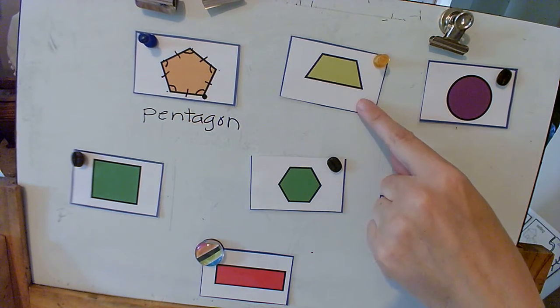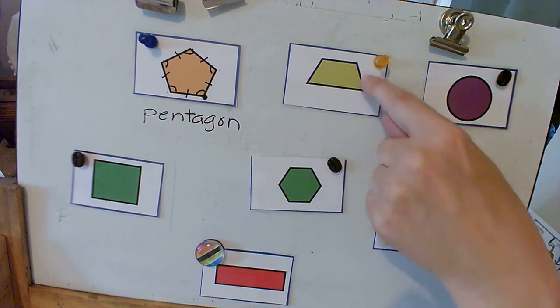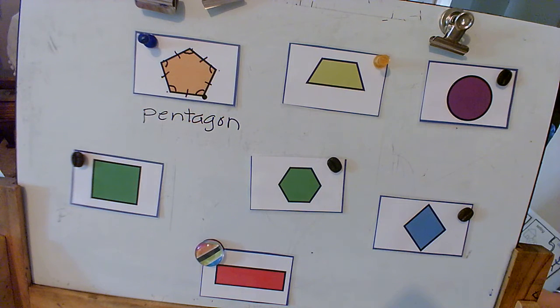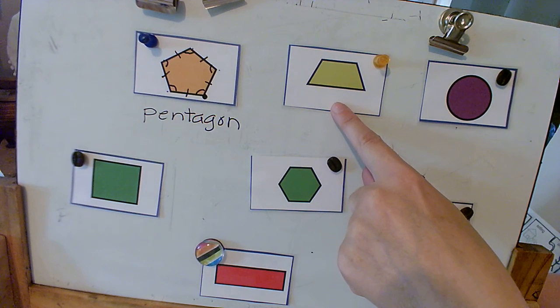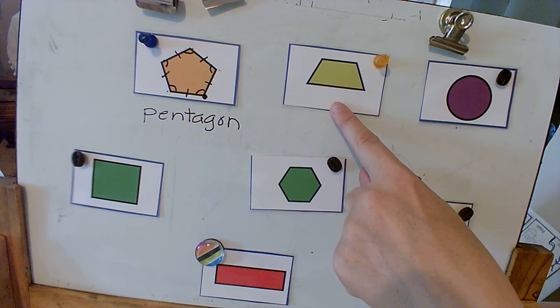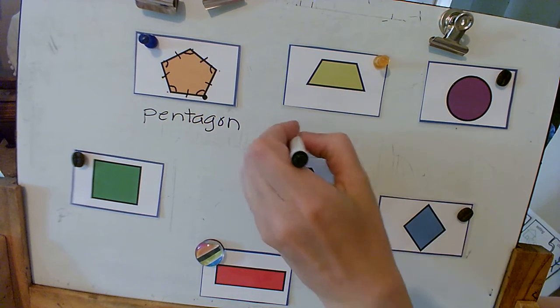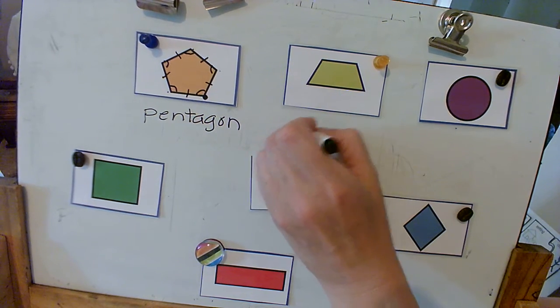Let's look at this shape. It has 1, 2, 3, 4 sides, so it's a quadrilateral. But what's the name of this quadrilateral? Quadrilateral is a name for a 4-sided shape. But each 4-sided shape has its own special name. It's a quadrilateral and it's a trapezoid.